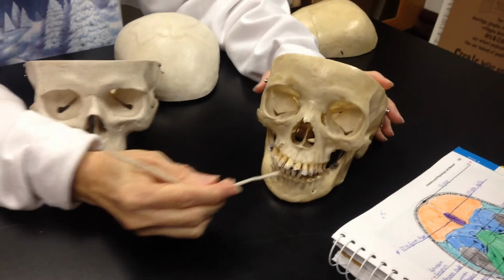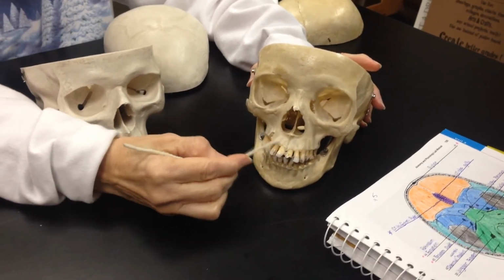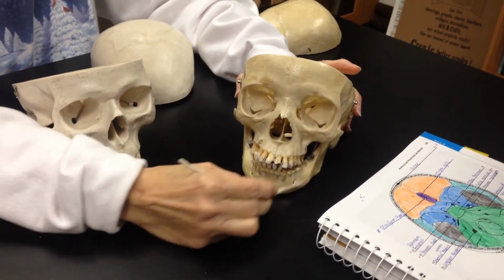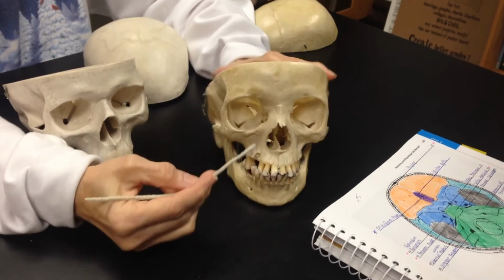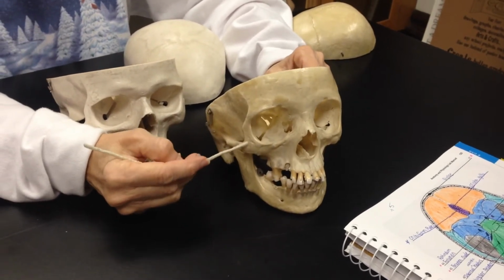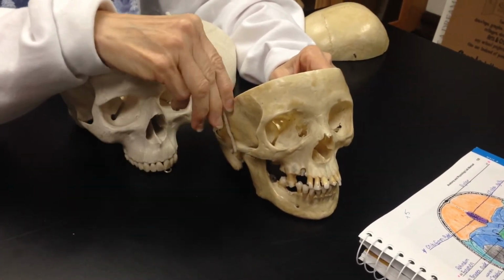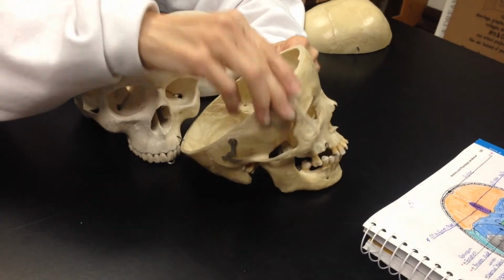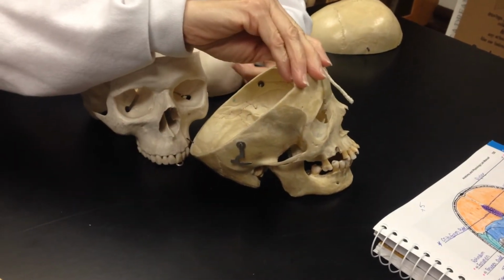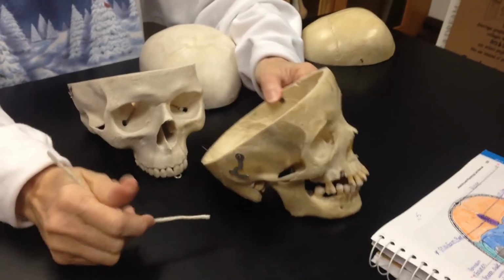This bone up here is the maxilla, and this bone down here is the mandible. This is the zygomatic bone, and this is the zygomatic arch. I can show it to you on this side, Jenna. That's the arch.